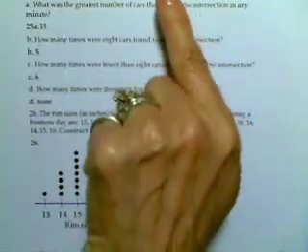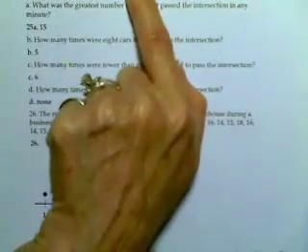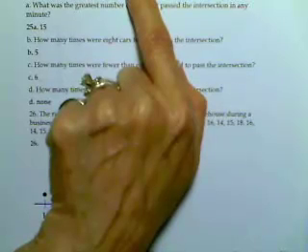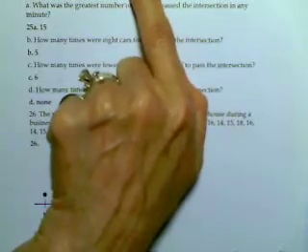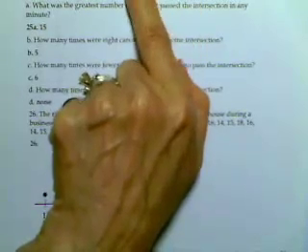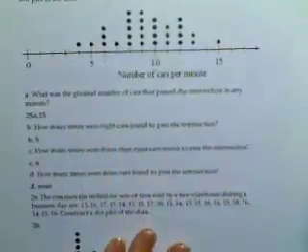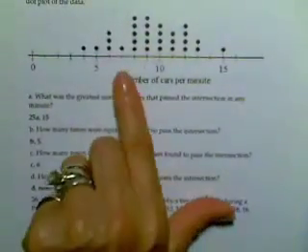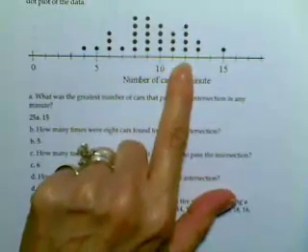So if we look at when they arrived, most cars, or the busy time, was between 8 minutes and 12 minutes.